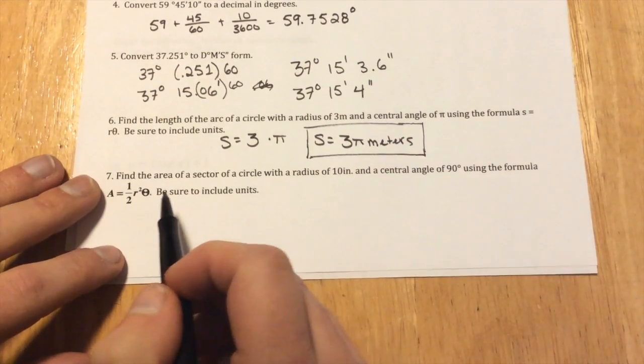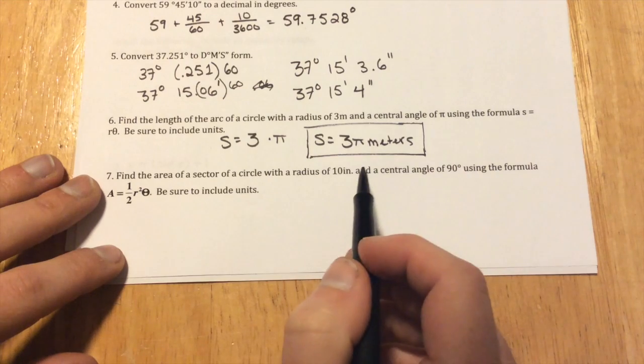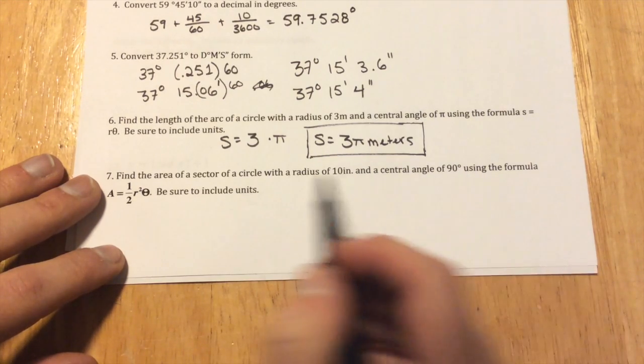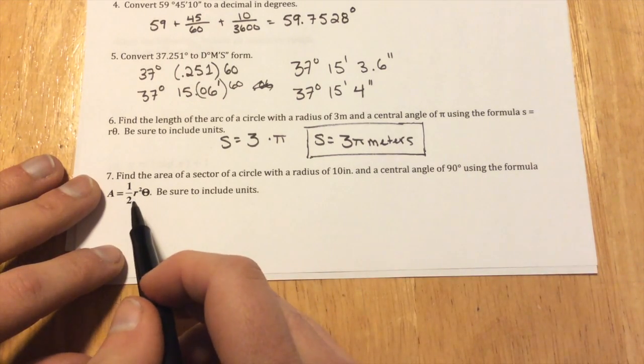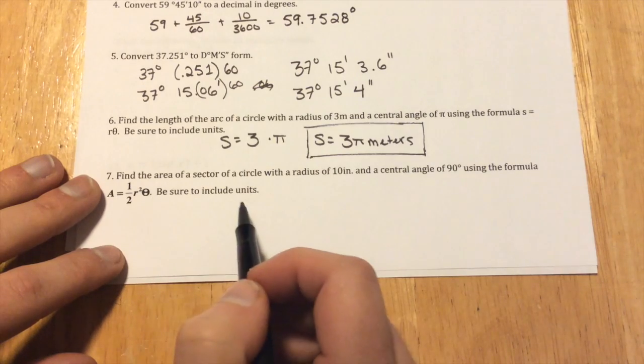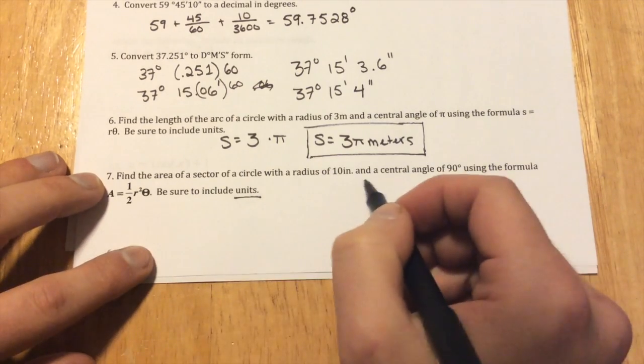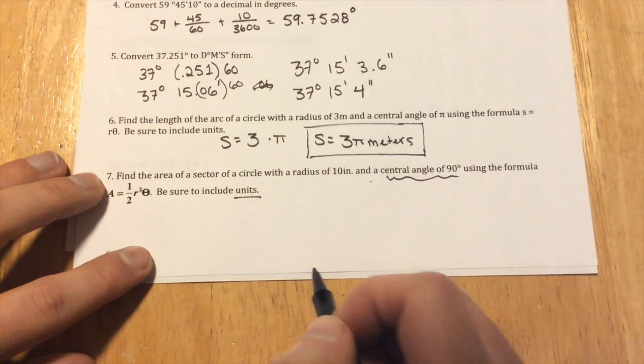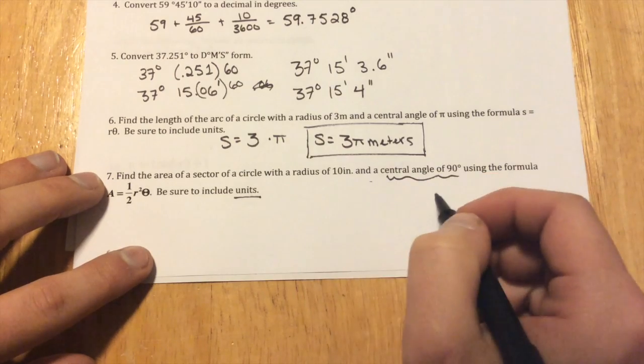Area. Find the area of a sector of the circle with radius 10 inches, central angle of 90 degrees using the formula A equals 1/2 r squared theta. Be sure to include units. The trick about this with a central angle, this needs to be in radians.